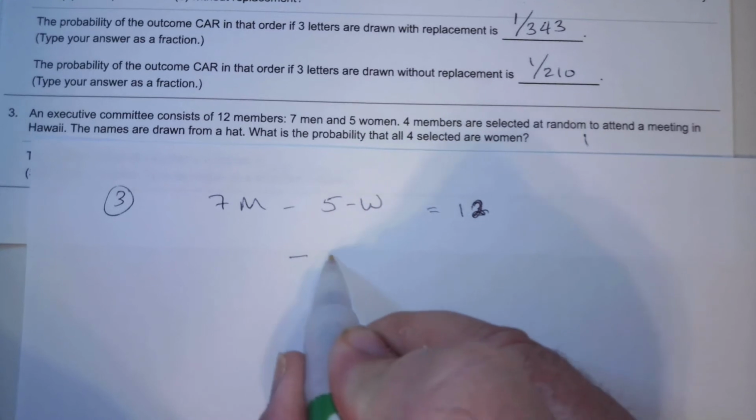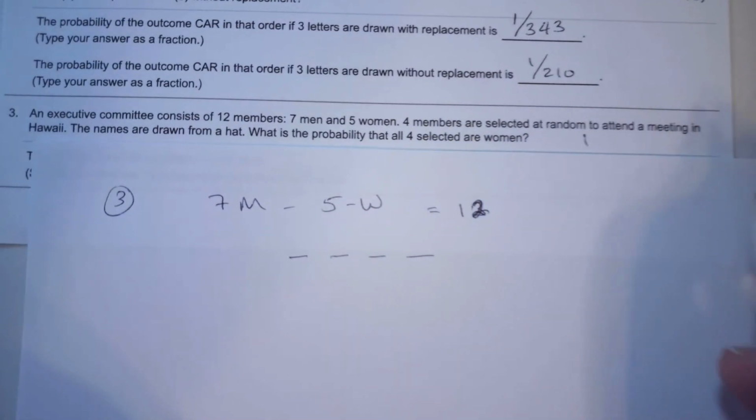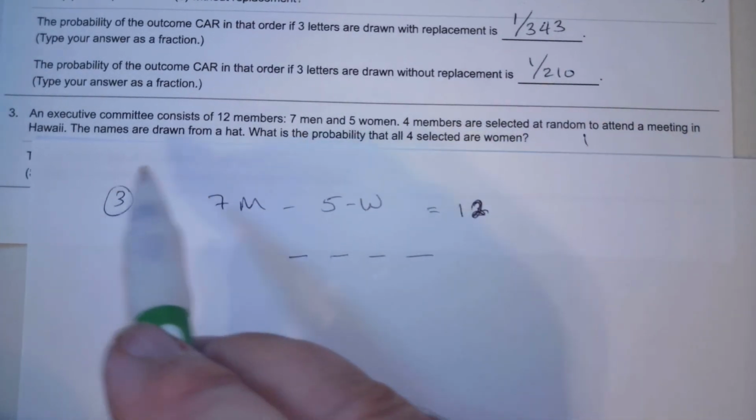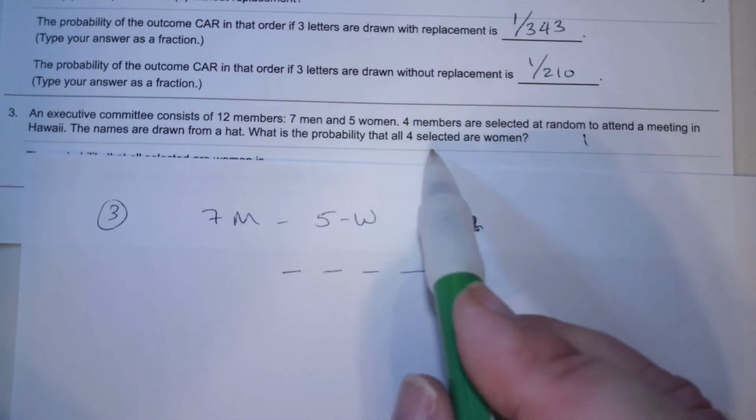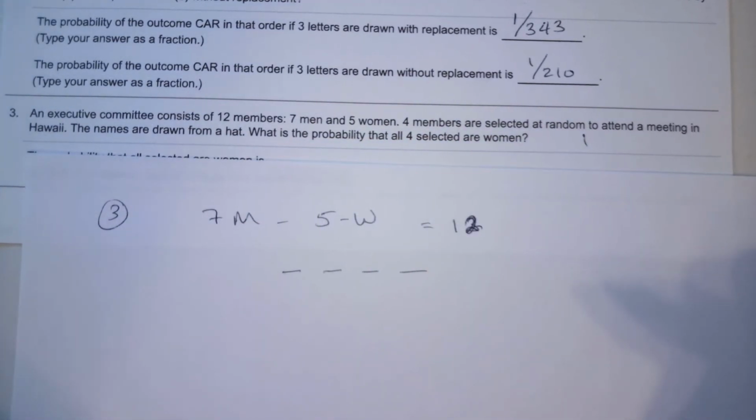So we have 4 people selected. The names are drawn from a hat. What is the probability that all 4 selected are women?